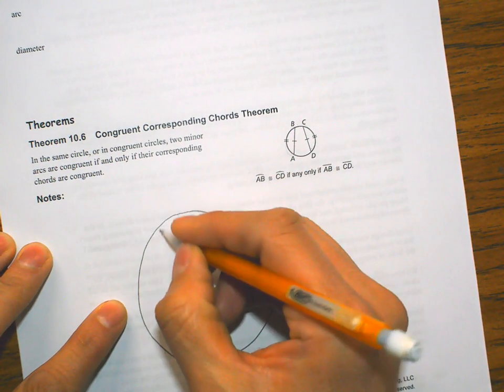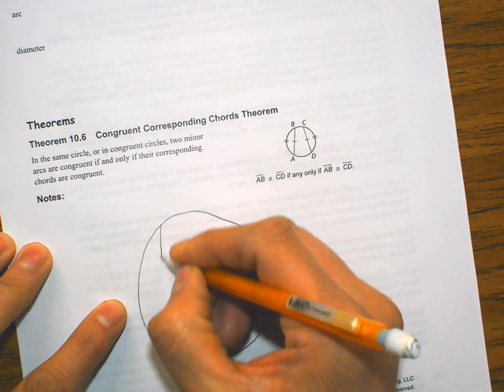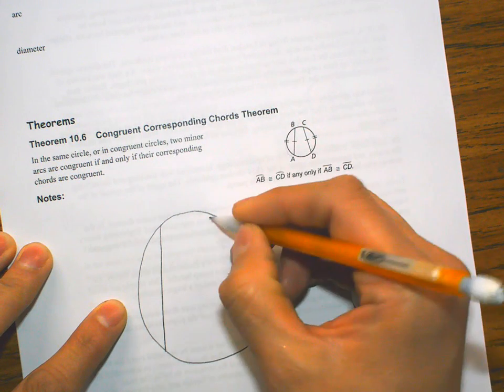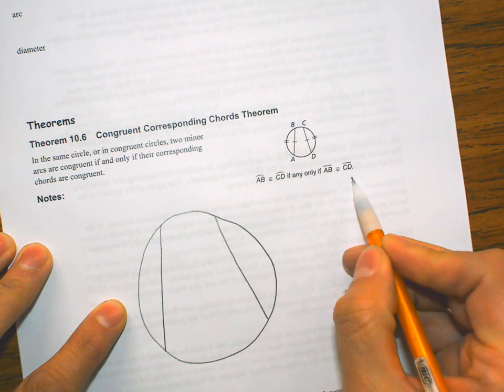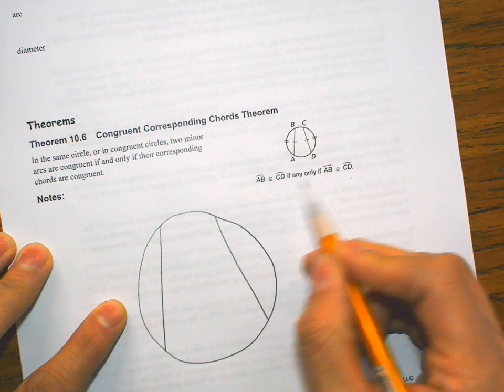Okay, so let me go ahead and draw the chord. Now, there's two ways to do this. You can do it going from this to this or from this to this. I'm going to choose to go from here to here.